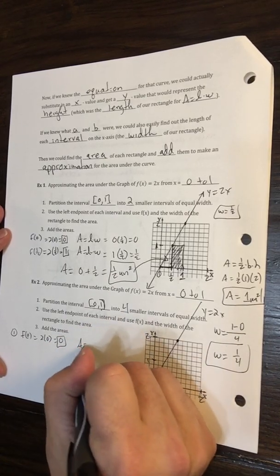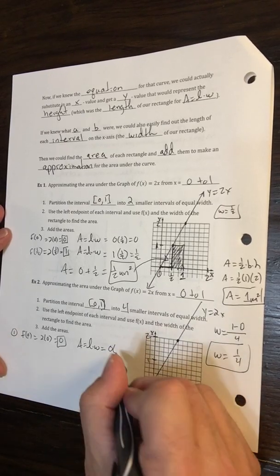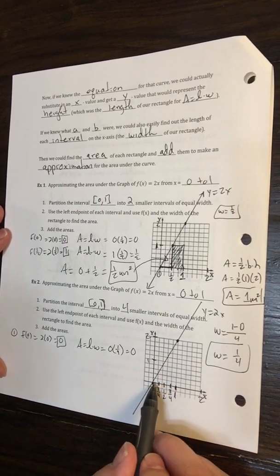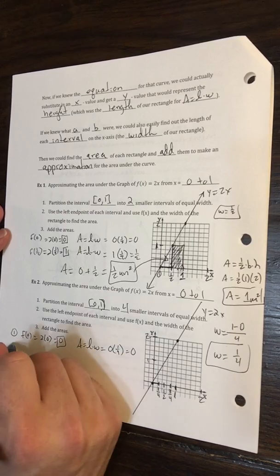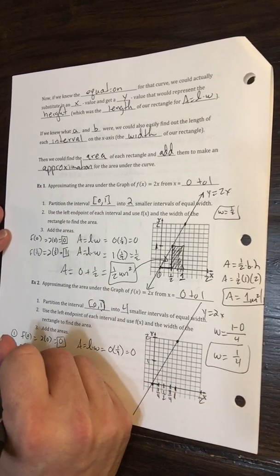So my area is supposed to be length times width. It will be 0 times, my width is 1/4. I get 0 for the first one. No help there whatsoever, but I'll draw my rectangle, which has no height whatsoever. Number 2. Well, the next one is this interval, and I'm going to put in f of 1/4.